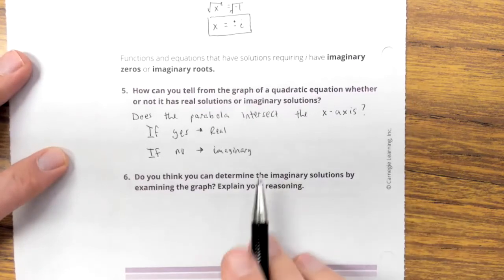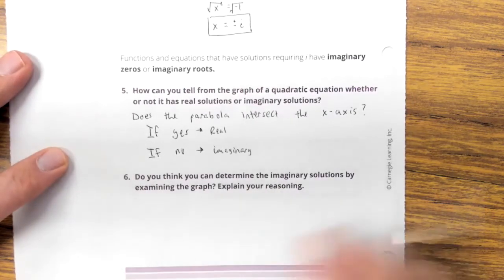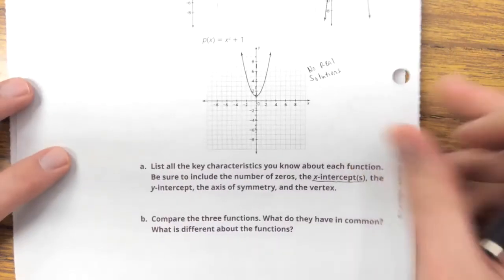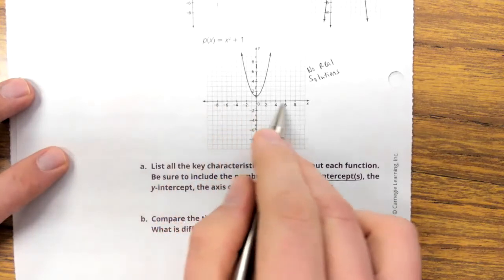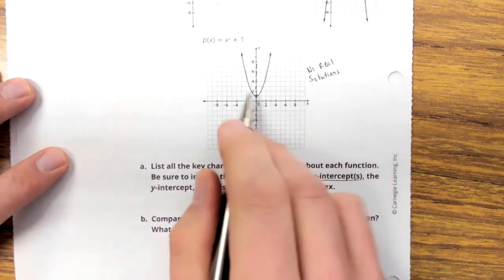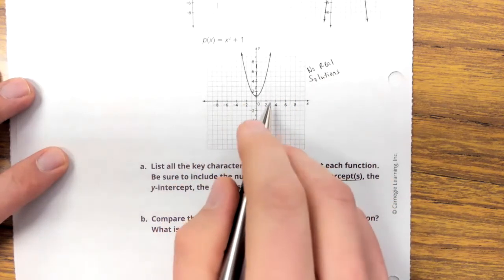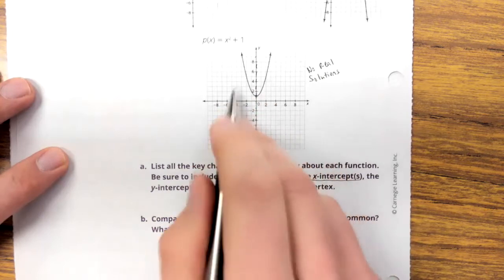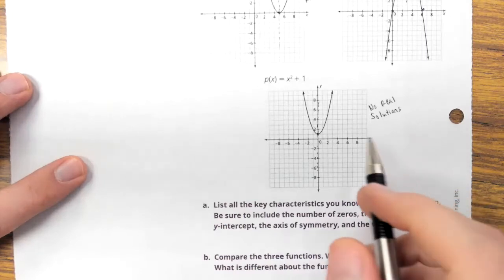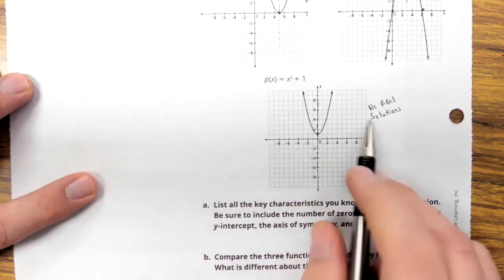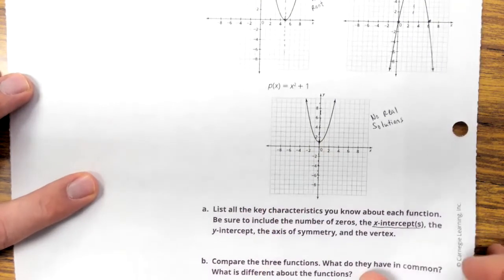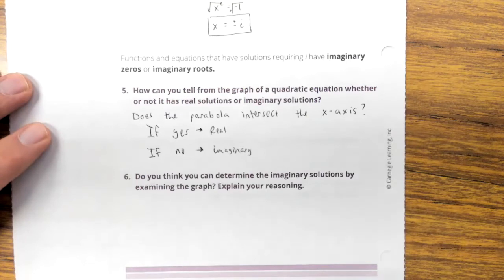Do you think you can determine the imaginary solutions by examining the graph? So looking at this graph, it does not cross the x-axis. And we had, of course, no real solutions. These ones were imaginary. And you cannot tell just by looking at a graph where the imaginary solutions are. That is impossible because this coordinate plane has real numbers only. This graph does not include imaginary numbers. So we cannot tell where the solutions are.